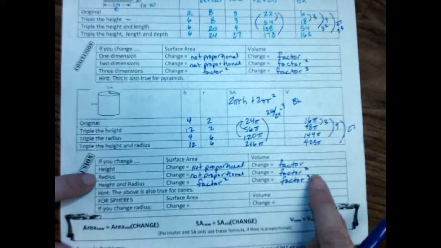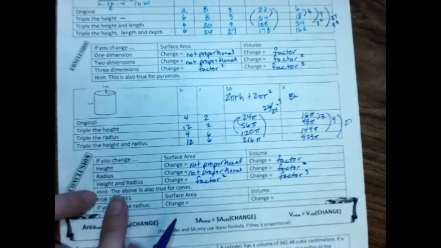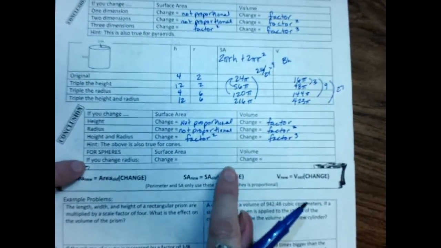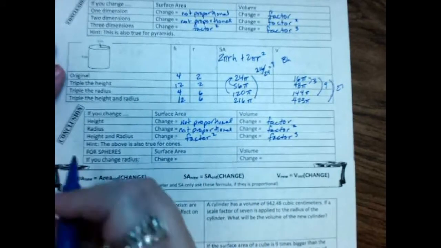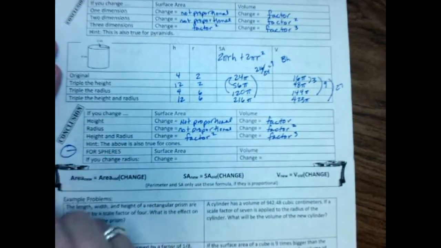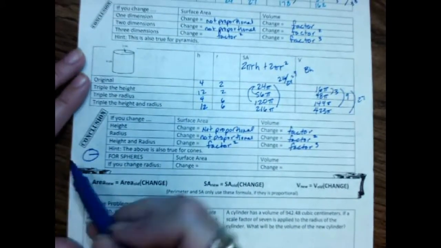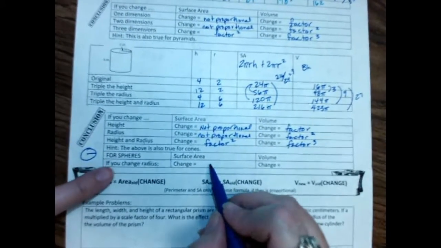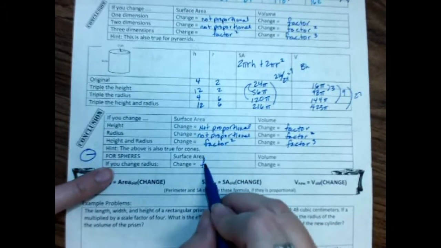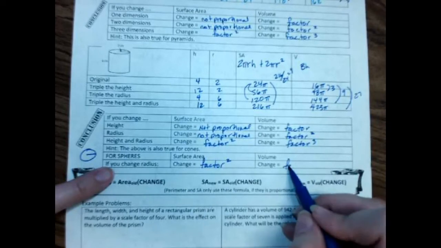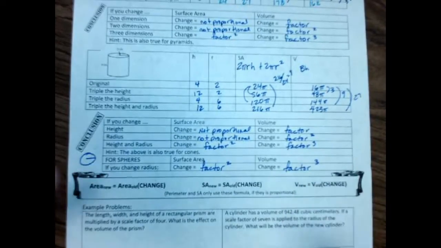That's why it's factor squared. I put a note here that this is also true for cones. Now spheres are slightly different, and I'm just going to give you the formulas for it. If you think about a sphere, the radius goes in all 3 directions because it goes this way, it goes up and down, and it comes out of the page. So this is the same as this one here, factor squared, and this is the same as the last one there, factor squared, because the radius literally goes in all 3 dimensions.